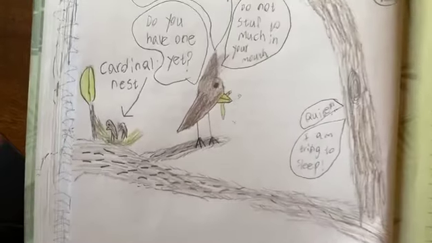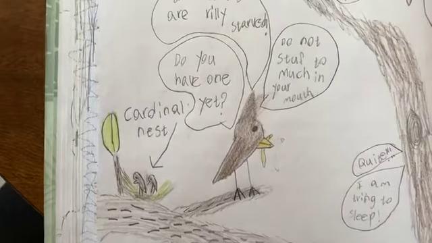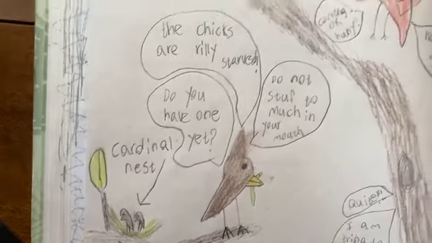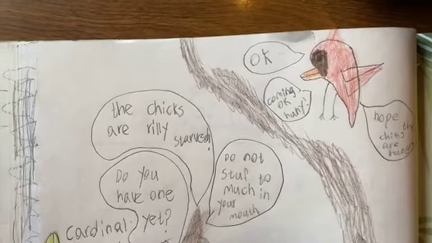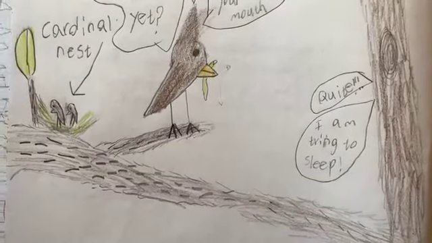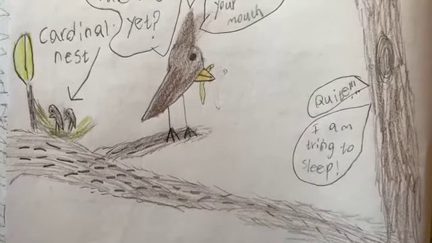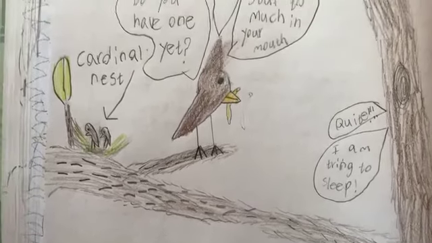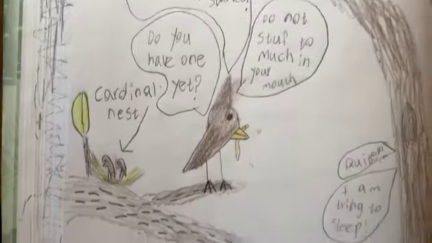So there she had the little cardinal nest and the babies. There's the little mama, which was mostly brown. There's that daddy cardinal getting the bugs for the baby. And then there's a little, what was sleeping in the tree? A little nocturnal bat was sleeping in the tree. So I thought that was really cute how she put that together.